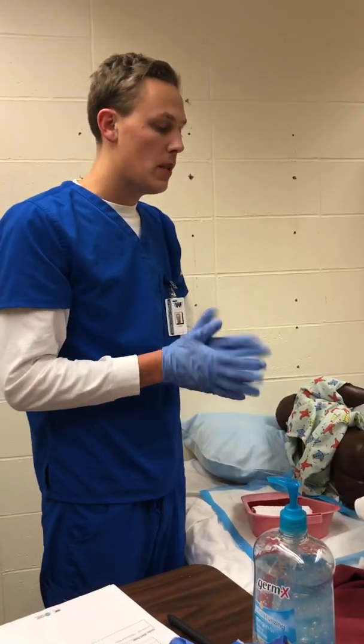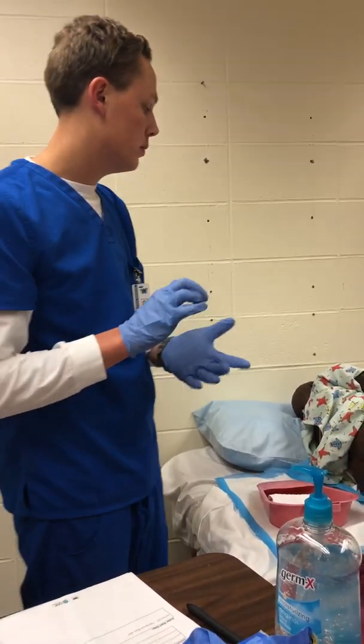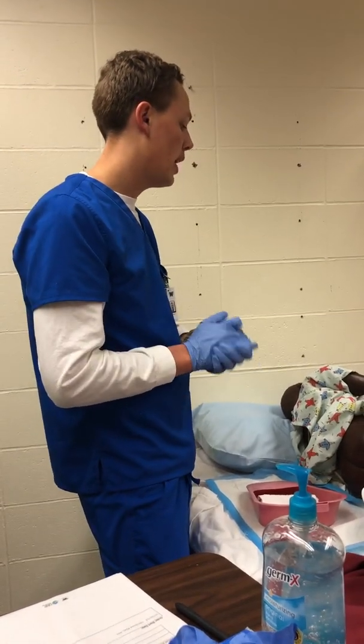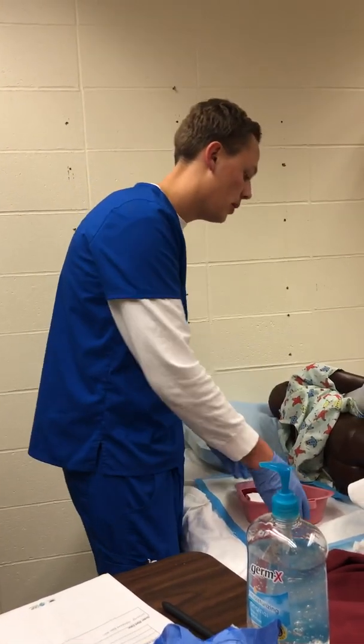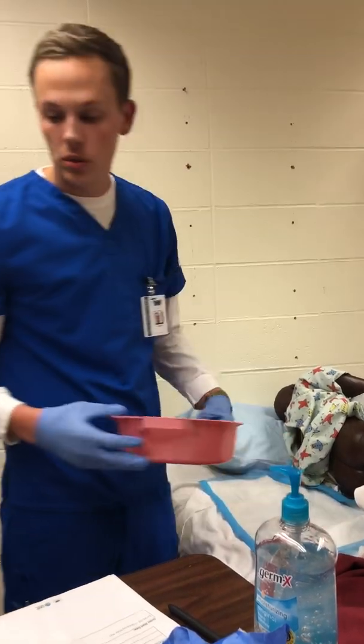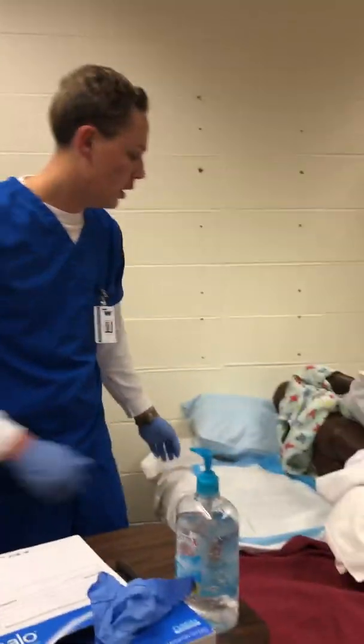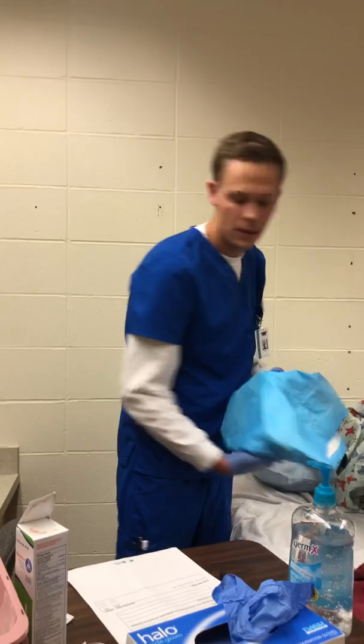I would then clean my hand or change gloves, perform hand hygiene, get new gloves on, and then help the patient back into a comfortable position.